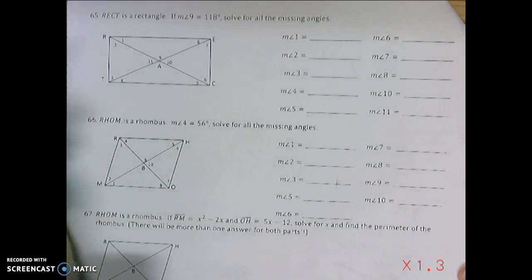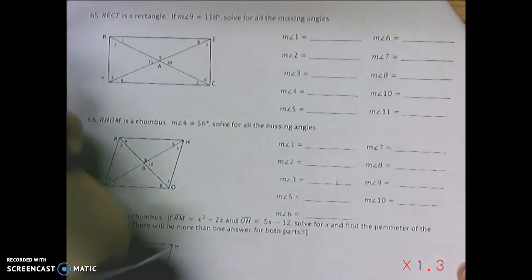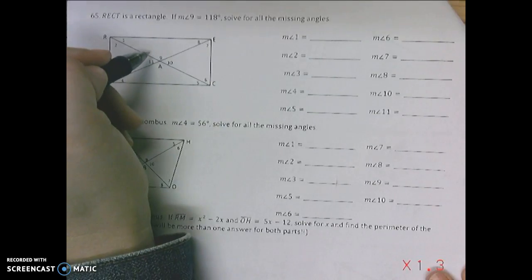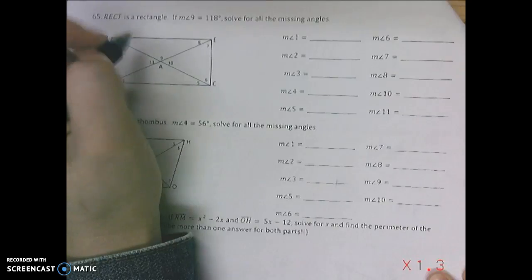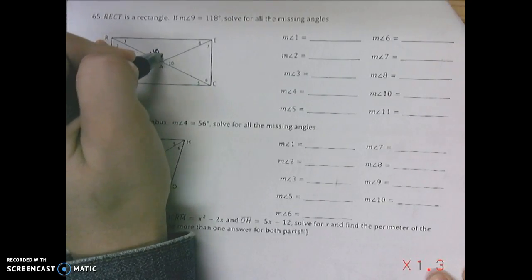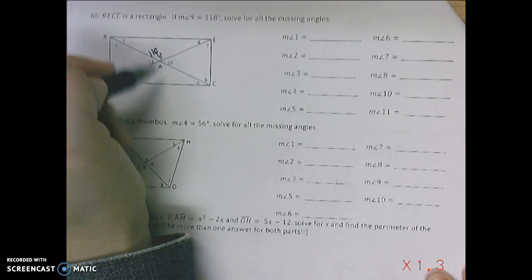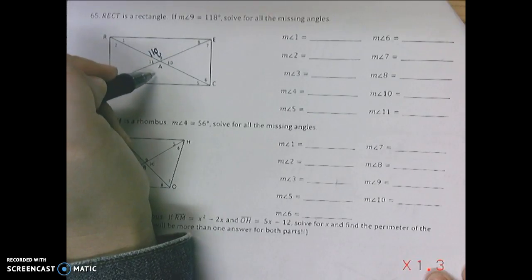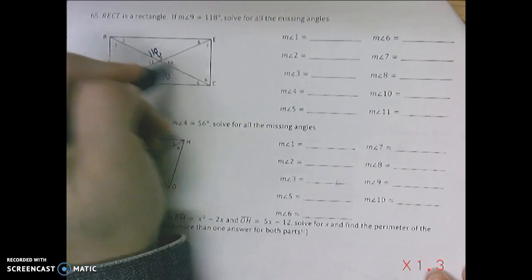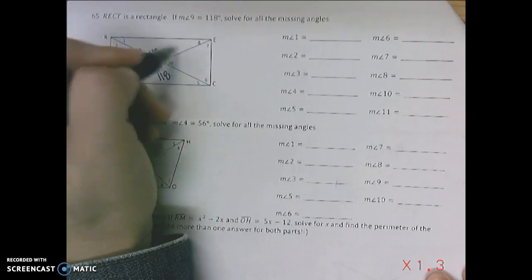Okay guys, so we're here at 65 and we're going to try to find all of these angles. The only angle it gives us is 9, which is 118 degrees. Well, that's vertical with this angle, so angle A is also 118 degrees. And remember that the diagonals are congruent and they're also bisected.